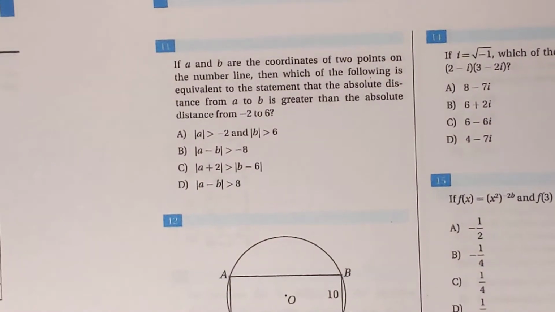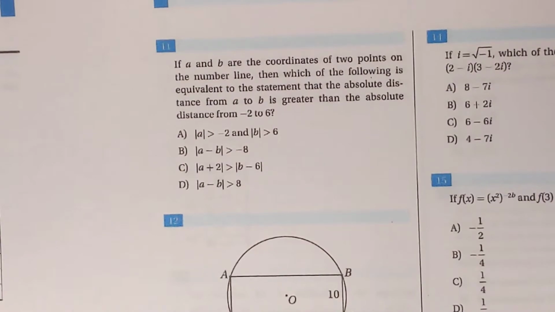Okay, guys, I'm going to try to rock through these section 4 questions as fast as possible because the baby is waking up and I have to go feed her.